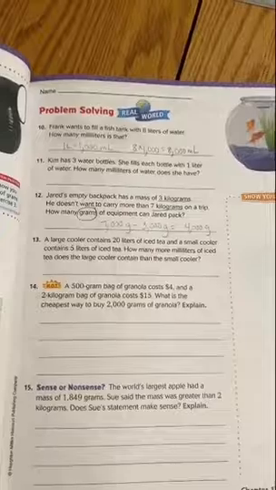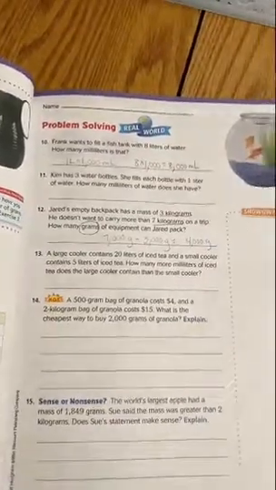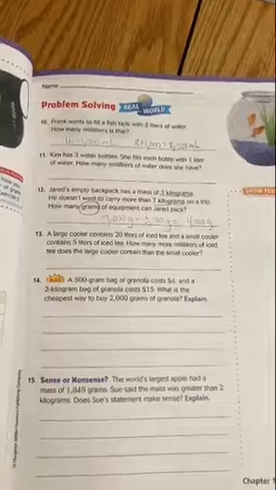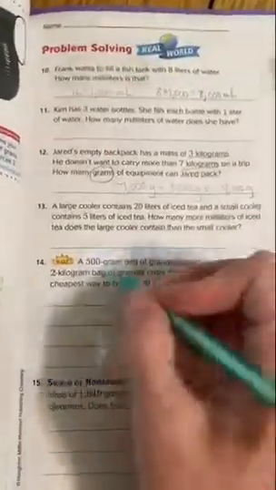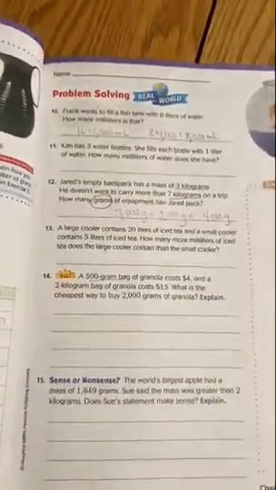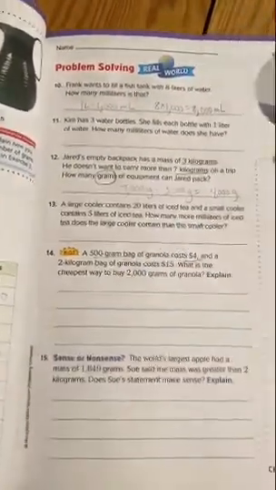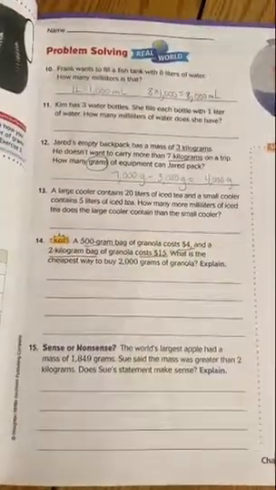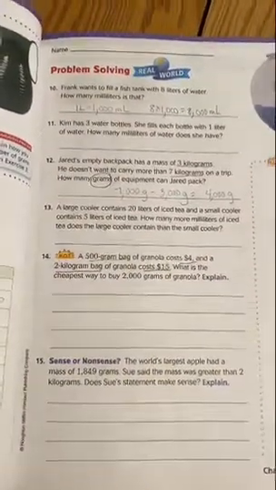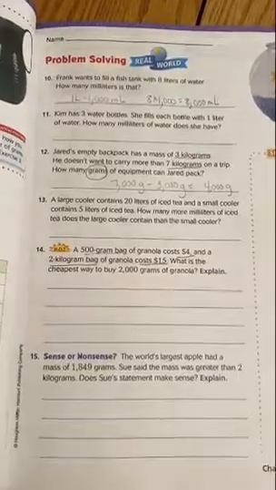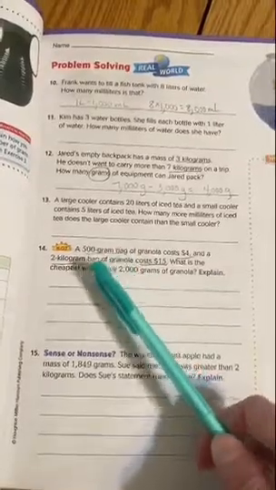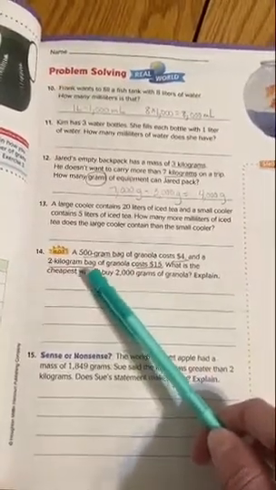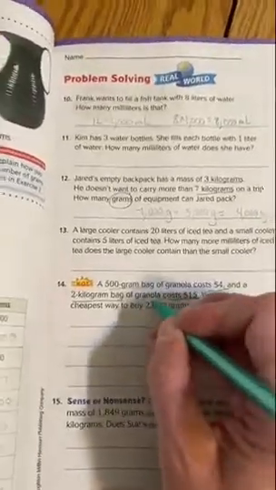And last but not least, number 14. This is a hot problem, friends. A 500-gram bag of granola costs $4. And a 2-kilogram bag of granola costs $15. What is the cheapest way to buy 2,000 grams of granola? All right, so think about this. These are 500-gram bags. This is a 2-kilogram bag. And the question is asking 2,000 grams.